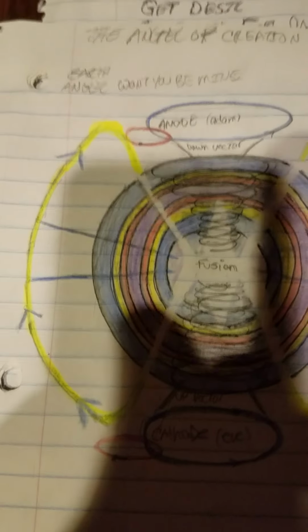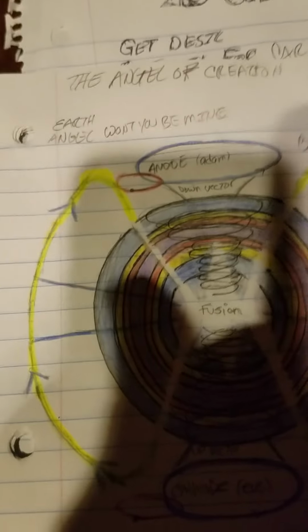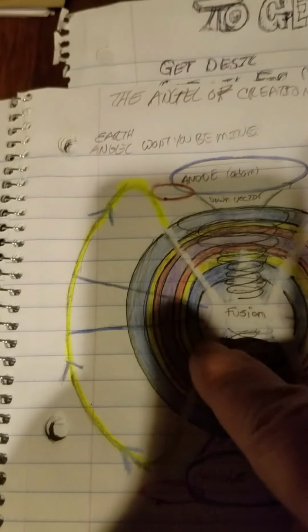Anode, atom, down vector. Cathode, Eve, up vector. Fusion. And then it comes out as a portrayal of our world through earth angels that are in our earth that help work in conjunction with Satan. As crazy as that sounds.